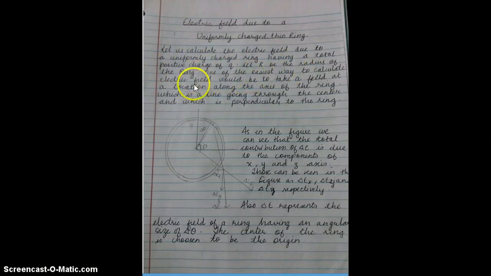One of the easiest ways to calculate the electric field would be to take a field at a location along the axis of the ring, which is the line going through the center and which is perpendicular to the ring. As shown in the figure, the total electric field contribution of del E is due to its components along the x, y, and z axis respectively. As shown in the figure, these are del Ex, del Ey, and del Ez.